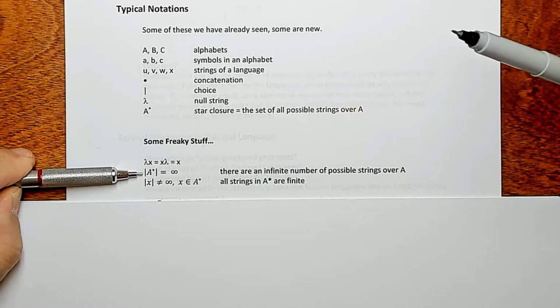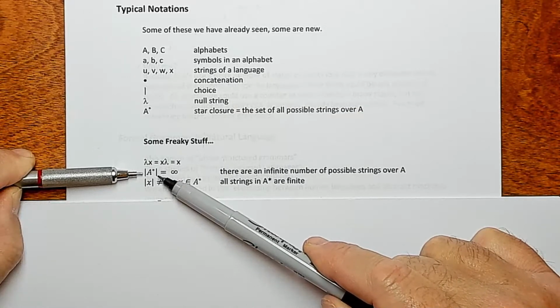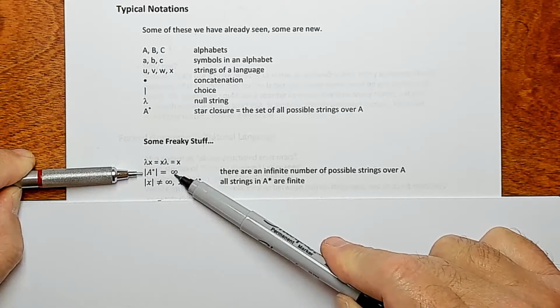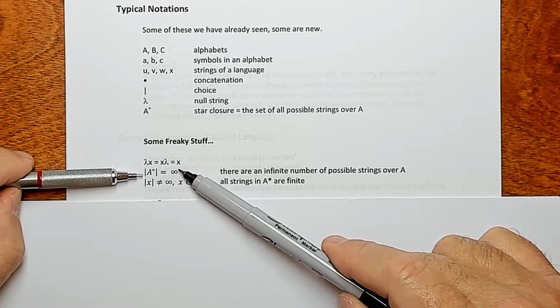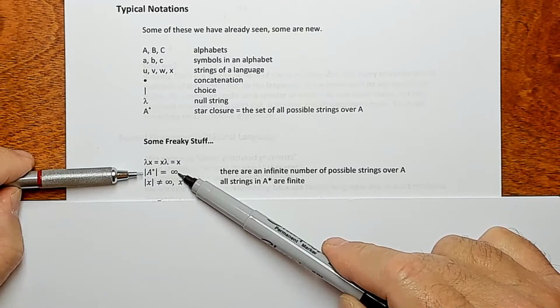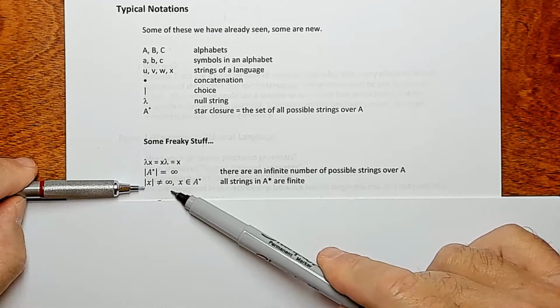The star closure, the number of strings in the star closure is infinite. That's saying that given an alphabet, it's possible to generate an infinite number of strings in that alphabet. But the length of each string is finite.